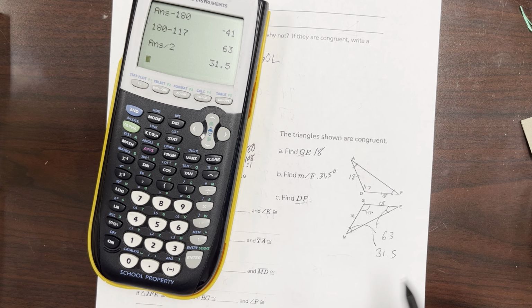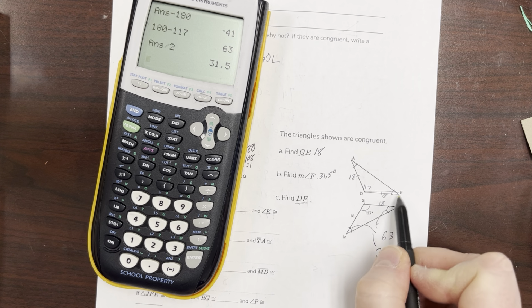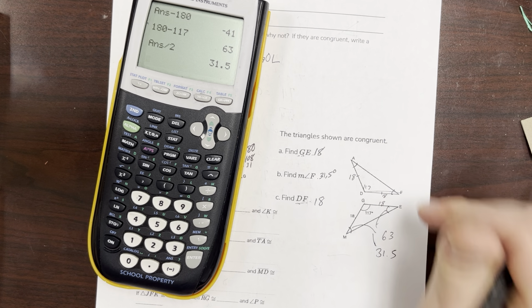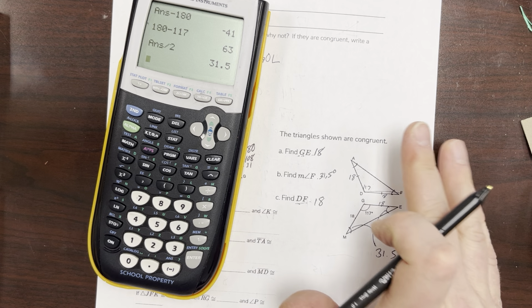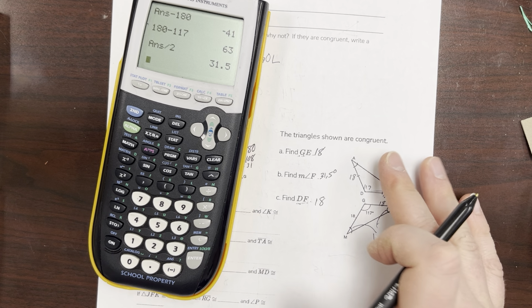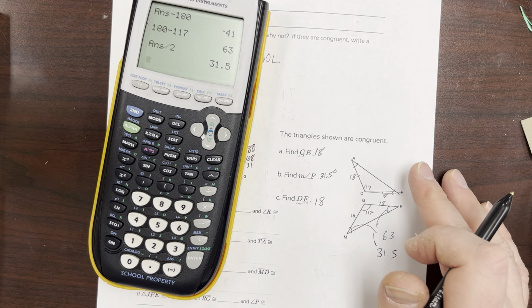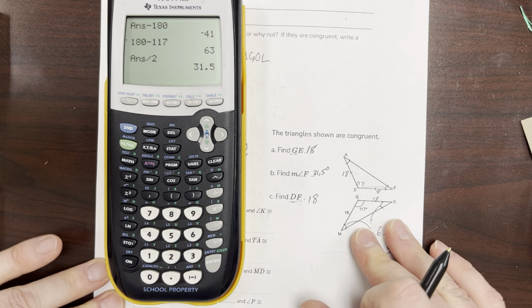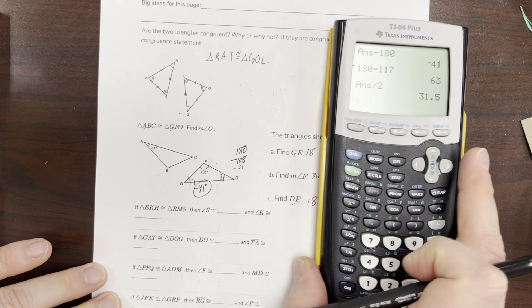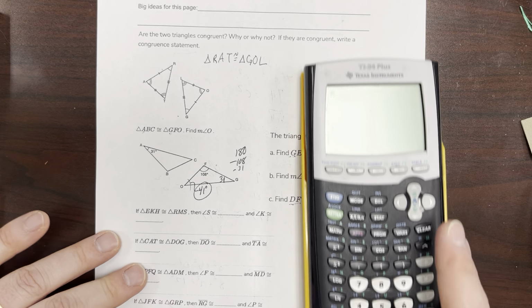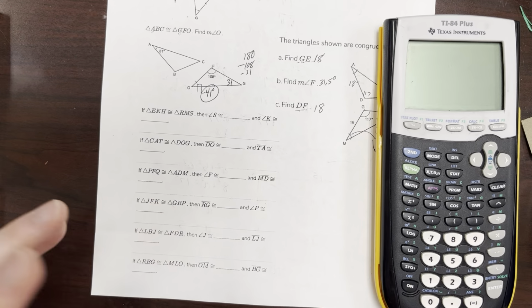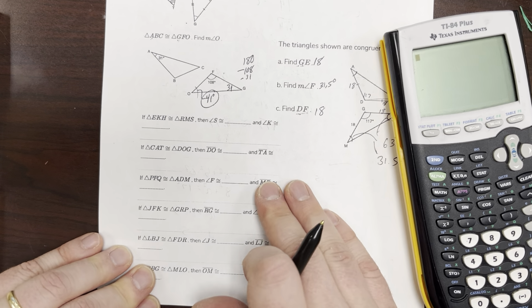And then we want DF. Oh, DF is just one of the 18s. If it had asked us for AF or ME, we cannot do that. We don't know how to do that. There is a way, but it's not something we teach in this course. It uses something called the law of sines, or the law of cosines. But that is for later, much later. All right, last question. It's just the same idea over and over again.